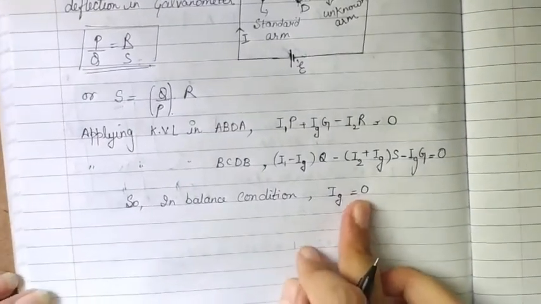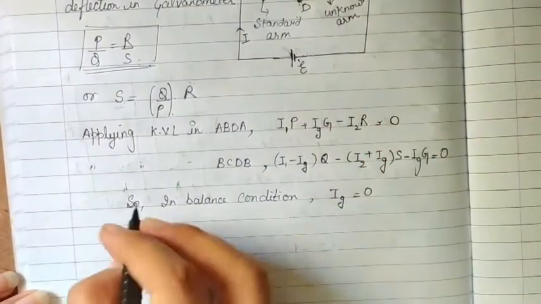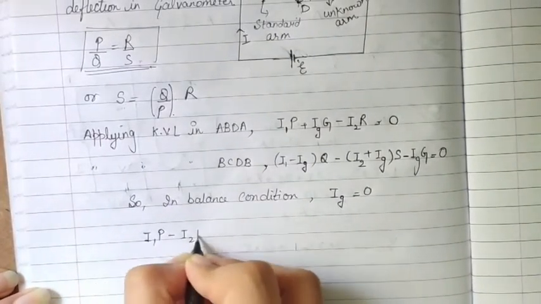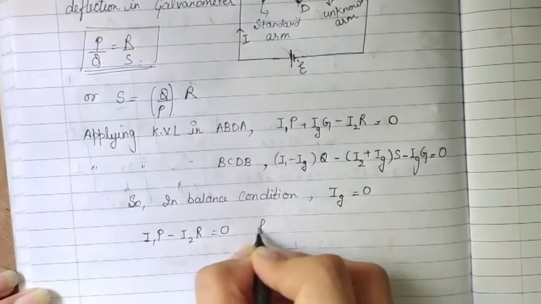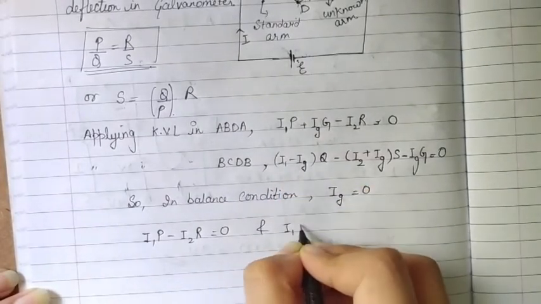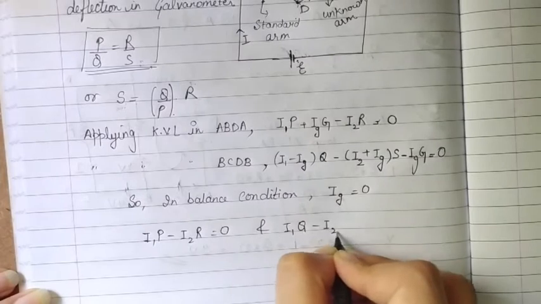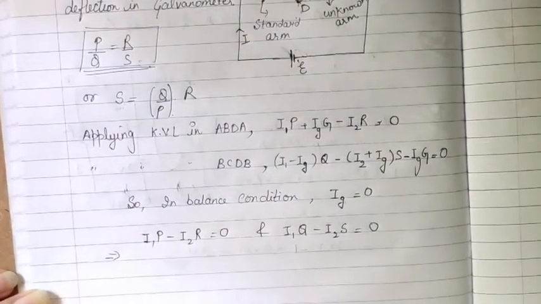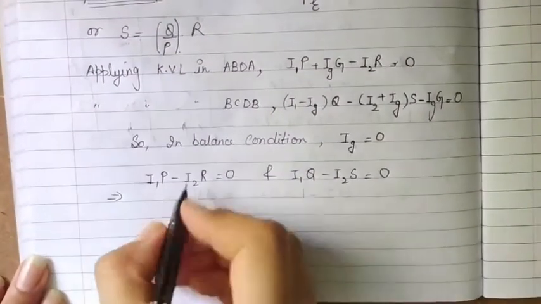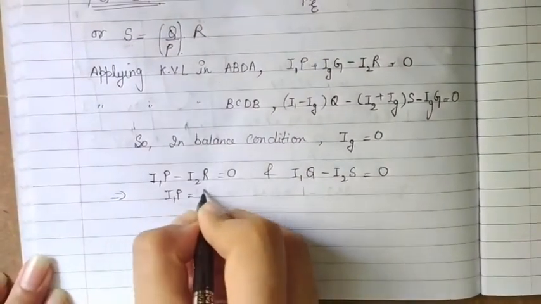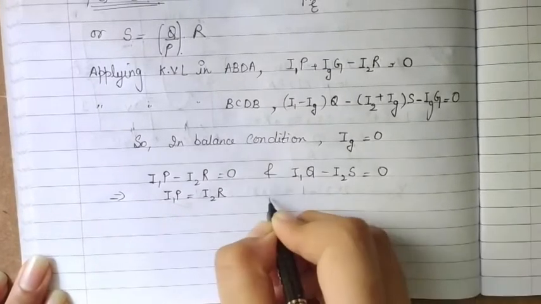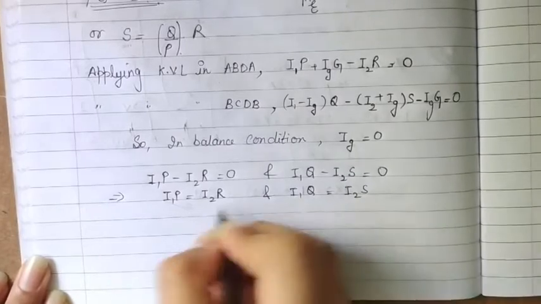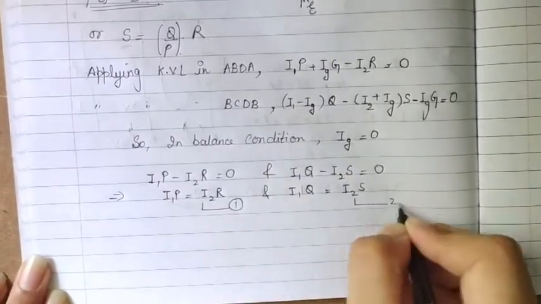Substituting these values in the above two equations, we get I1P minus I2R is equal to 0 and I1Q minus I2S is equal to 0, or this implies I1P is equal to I2R and I1Q is equal to I2S. Let these be equation number 1 and equation number 2.